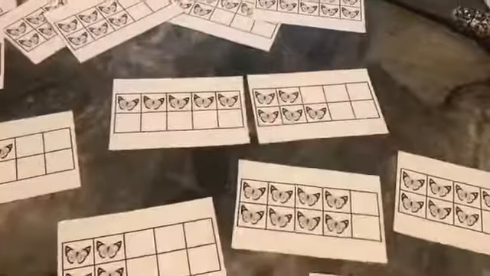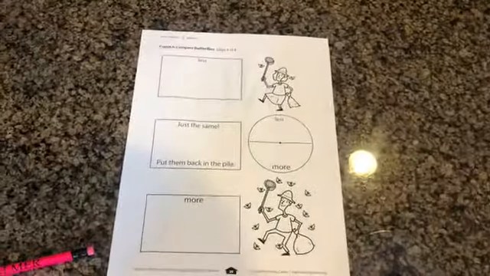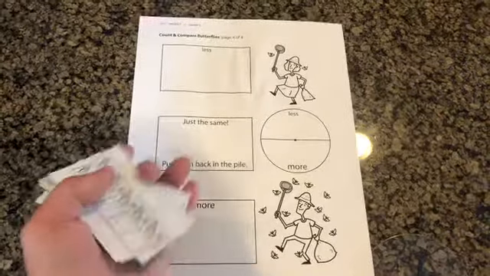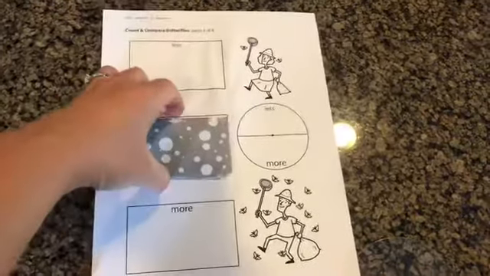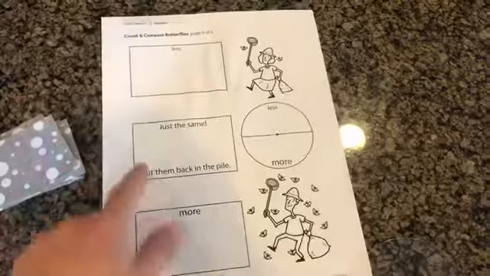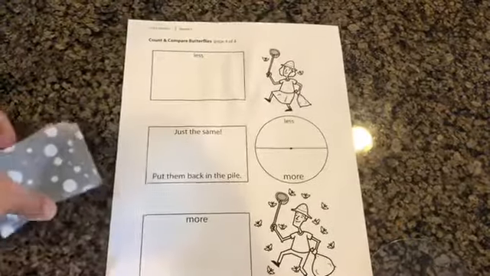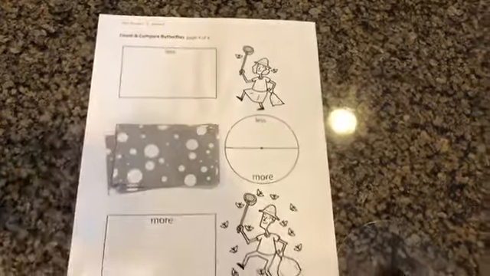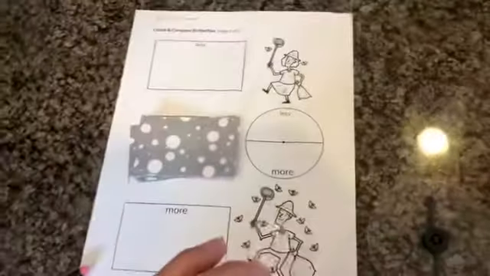You're going to put all your cards in a pile. Okay, so here is the game board for the game, and I've cut out all the cards now, and I'm going to put them just down in the middle. This actually says if they're the same, put them back in the pile. So I have my cards face down of all my butterflies.